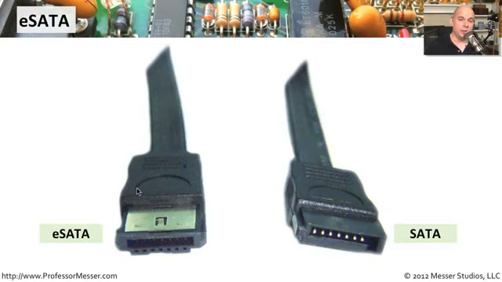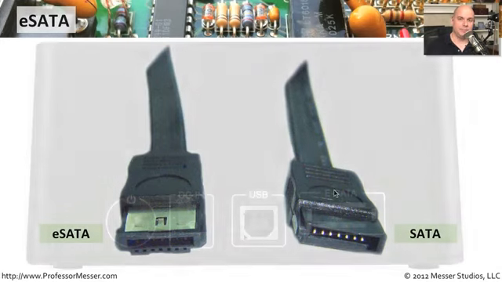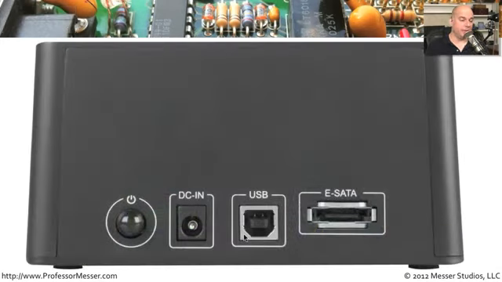The protocols that are used between SATA and eSATA are identical, so it makes it very simple for manufacturers of storage devices to be able to create and manage these devices, whether they are an external SATA connection or an internal SATA connection. Here's an external storage device that can connect to our computer either through this USB connection on the back, or we can choose eSATA. So if our computer happens to have an eSATA connection, that may be the one to use.